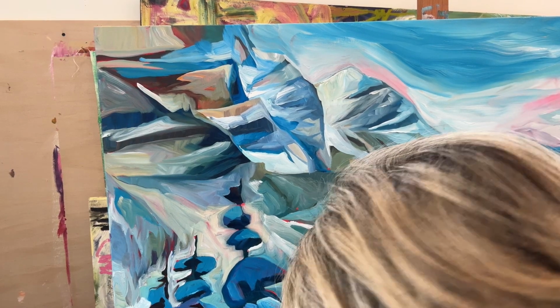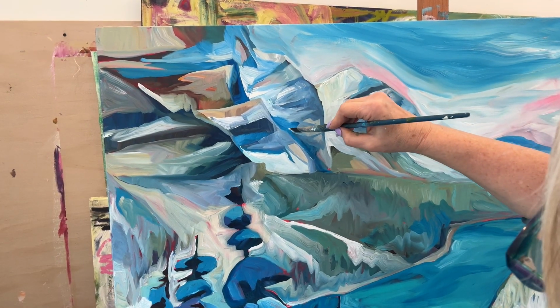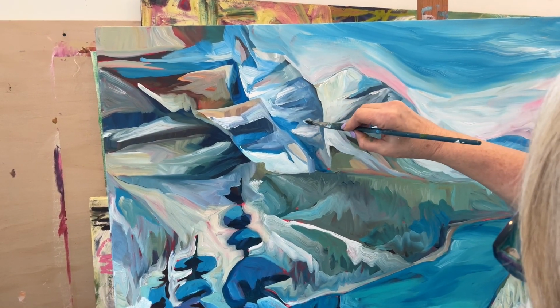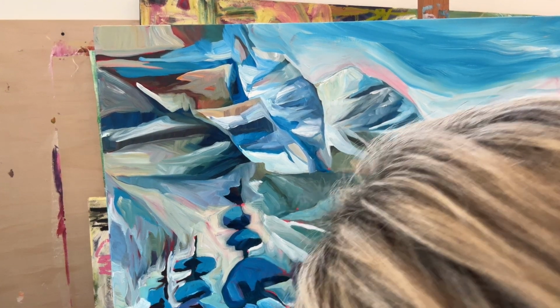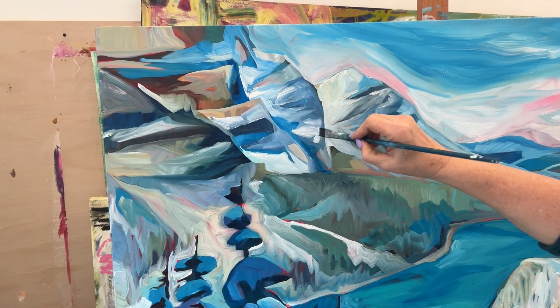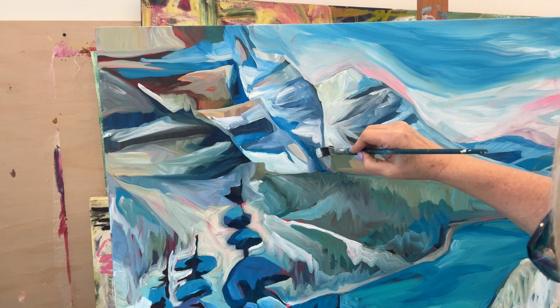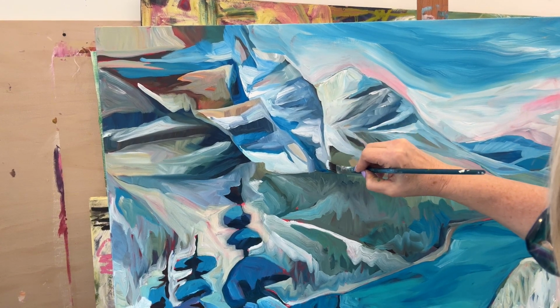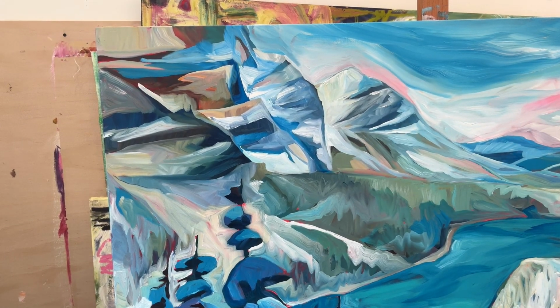And as I step back and as I build each layer, it kind of indicates to me where I need to add more in the other parts. And each layer of paint creates a real depth, I think. Okay.